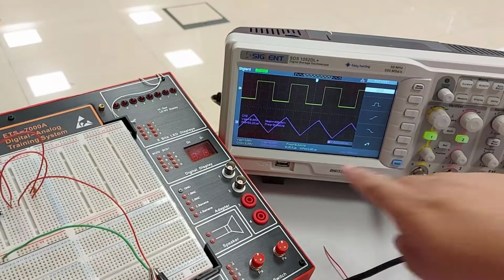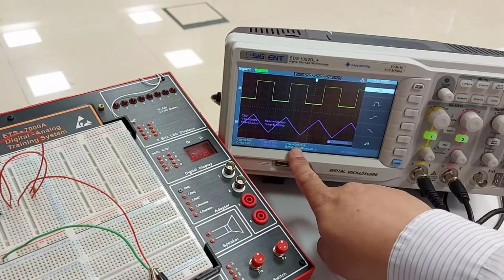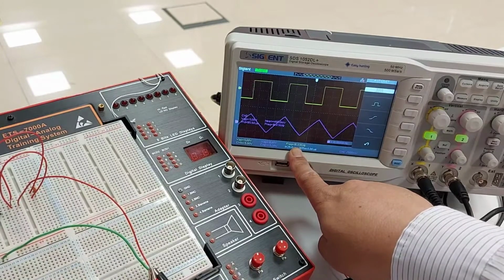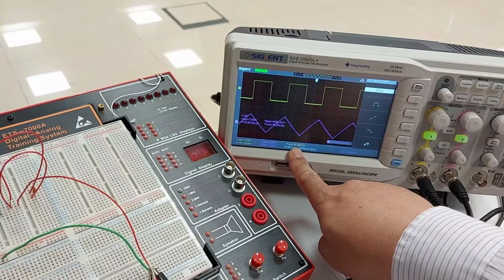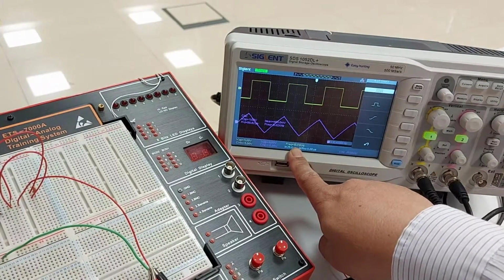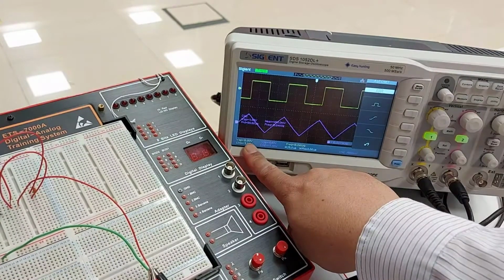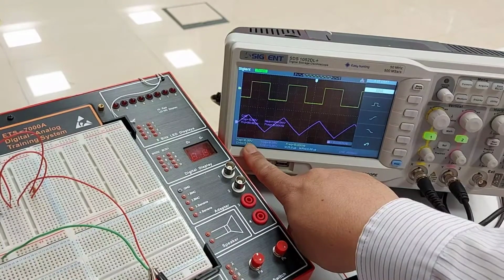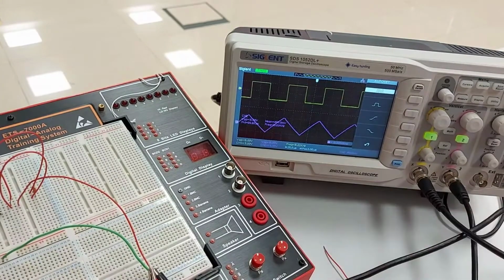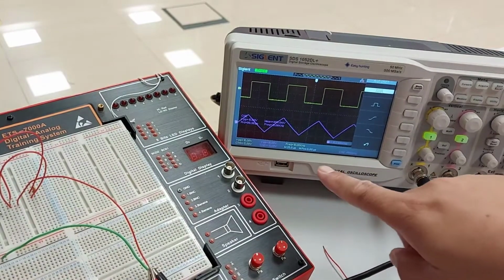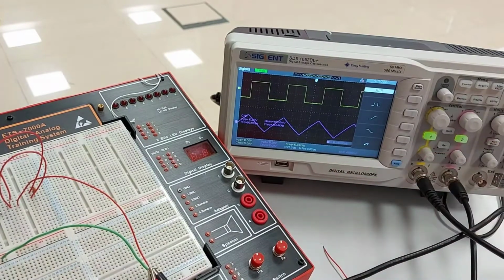Make sure that the frequency of the input, that is in yellow, is approximately 10 kilohertz, and our peak to peak is 10 volts. So 10 volts peak to peak, and frequency is 10 kilohertz for the input.